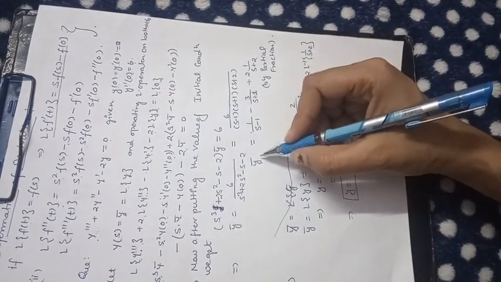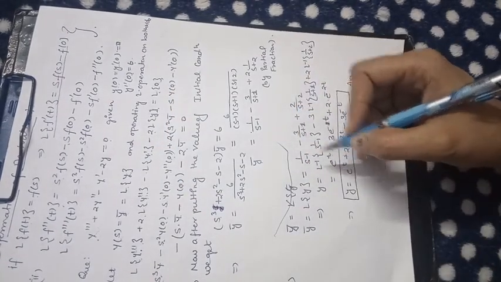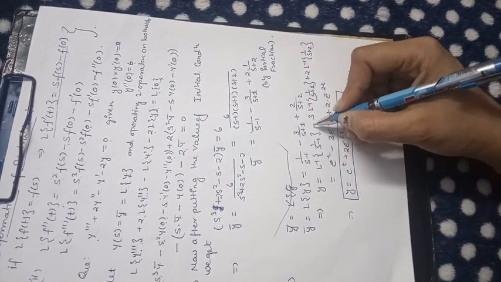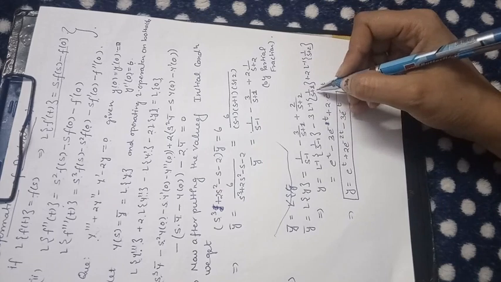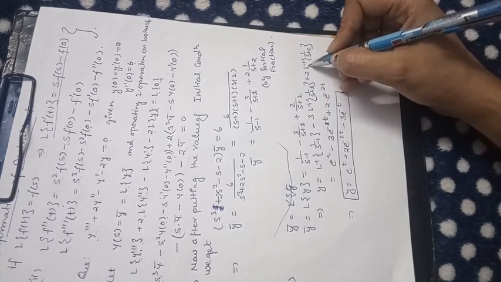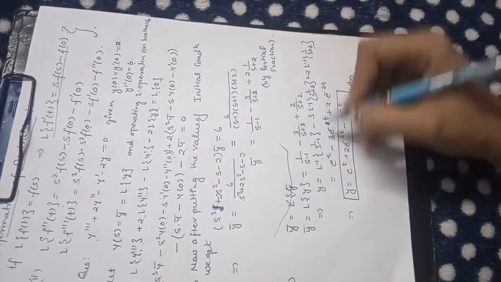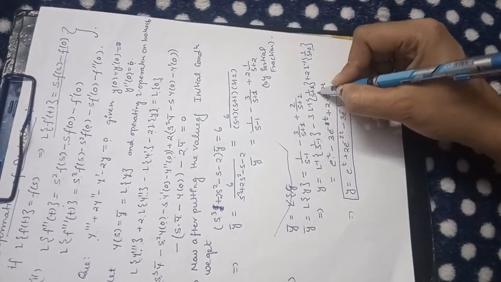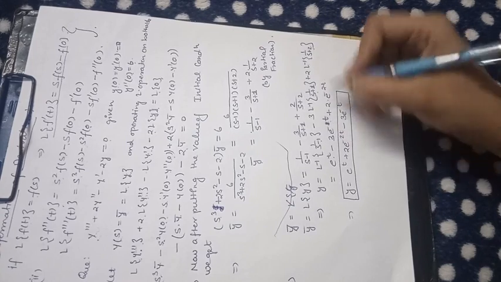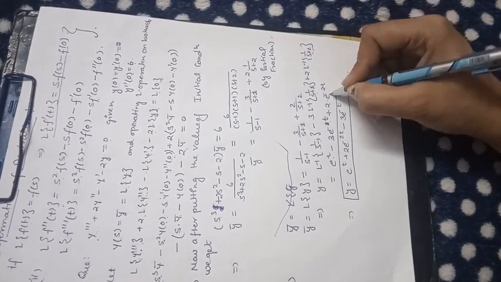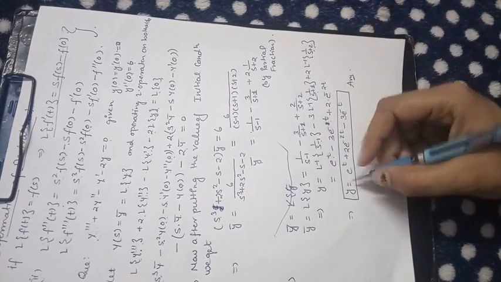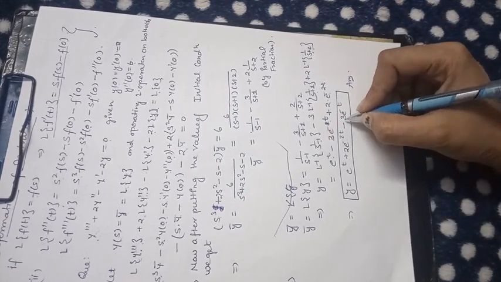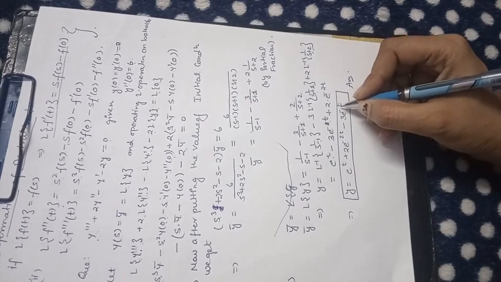Now operating L inverse on both sides, you will get y on the left side and L inverse of 1 upon (s − 1) minus 3 into L inverse of 1 upon (s + 1) plus 2 into L inverse of 1 upon (s + 2). The inverse Laplace transformation of this is e^t, of this is e^(−t), and of this is e^(−2t). Equating this, you will get y is equal to e^t plus 2e^(−2t) minus 3e^(−t).